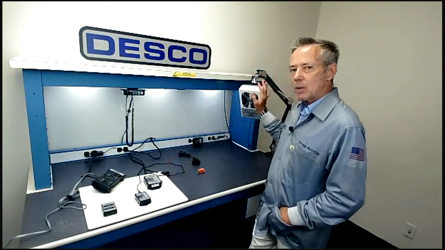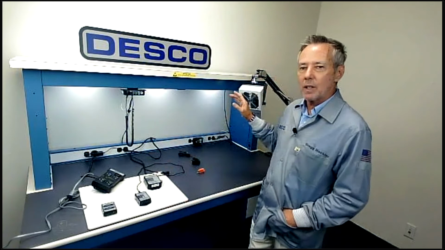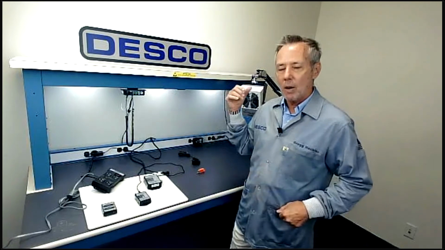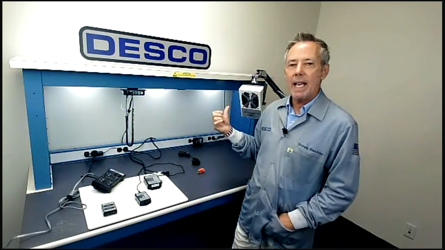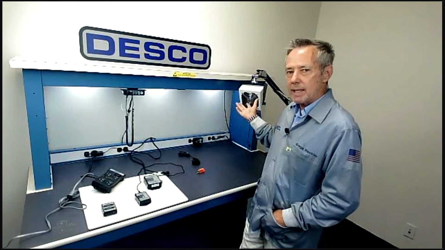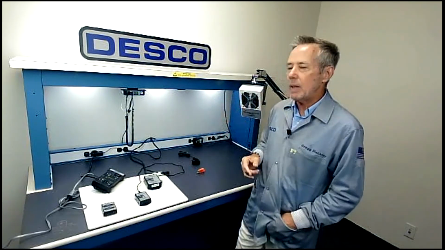So that's an extra nice feature, because when I put my wrist strap on, that ionizer is going to be turned on. So I'm just using that as a demo, but it's a great feature to make sure your ionizers are being used.